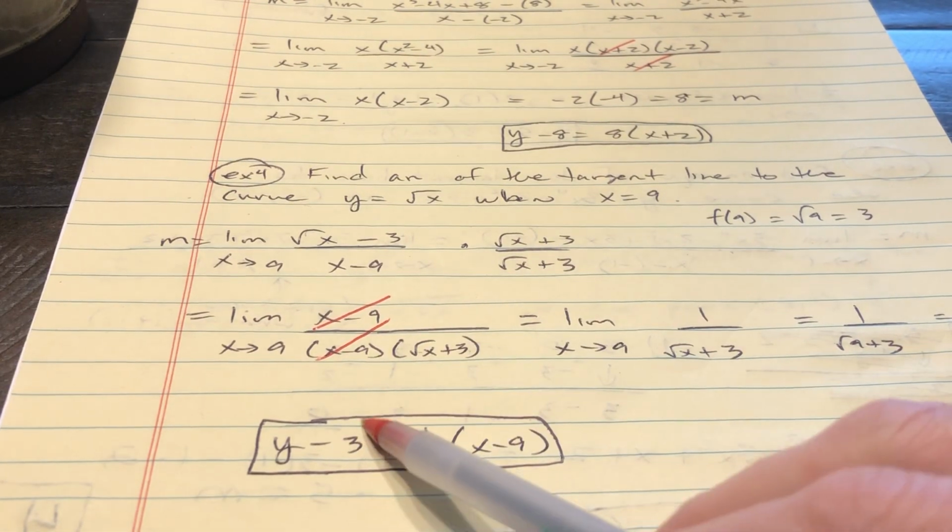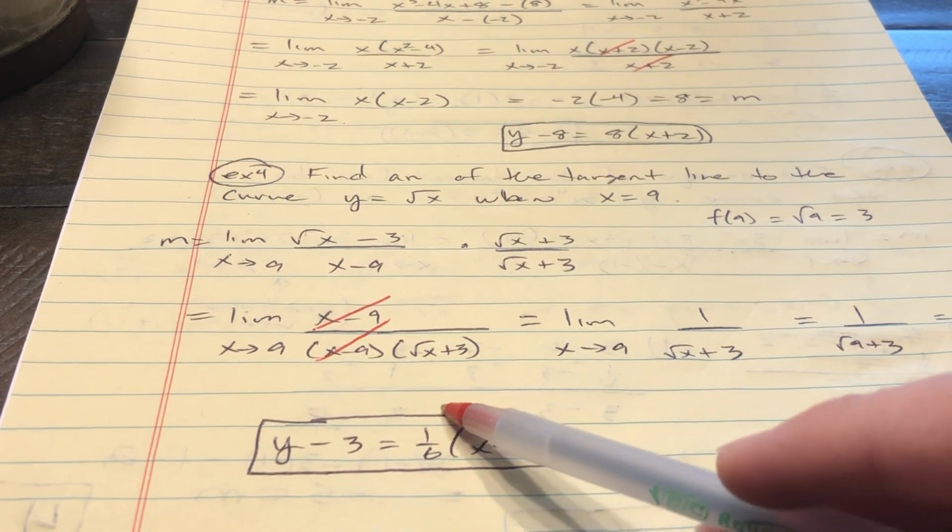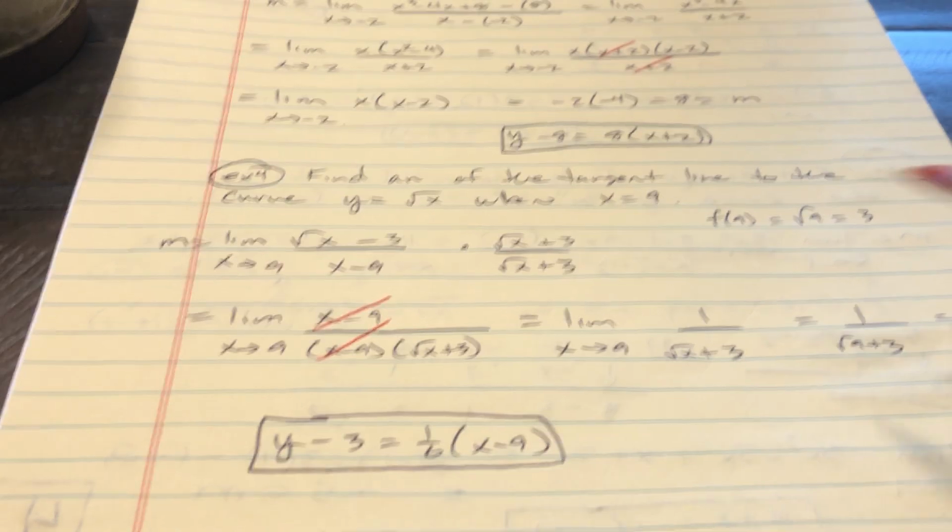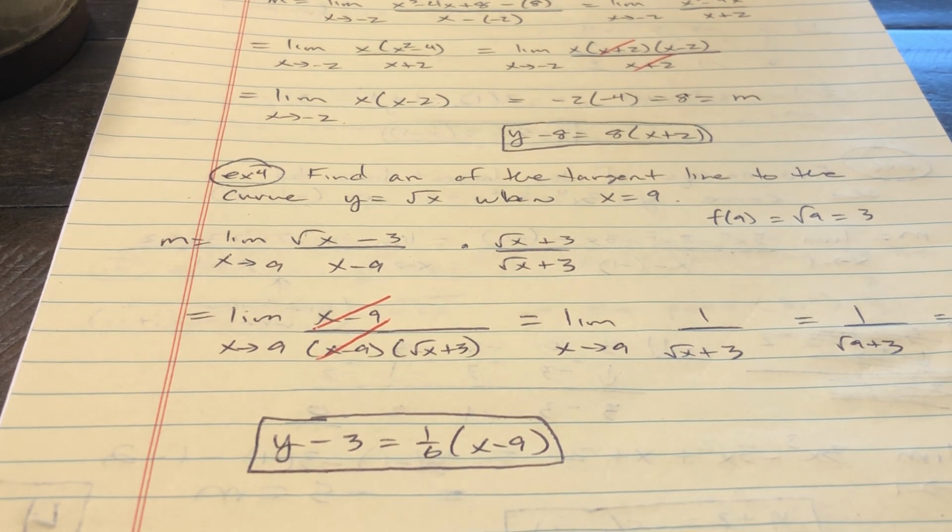So y minus the y value, which I had to find, is equal to the slope times x minus the x value. This is great. We got 2 more here on the last page. I'm going to tell you which ones you can definitely handle for your homework and which one you might want to wait until Thursday's notes to really focus on.